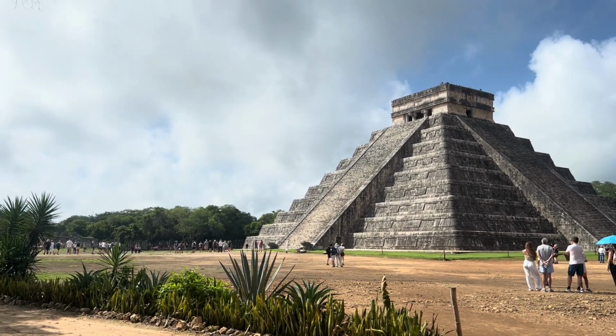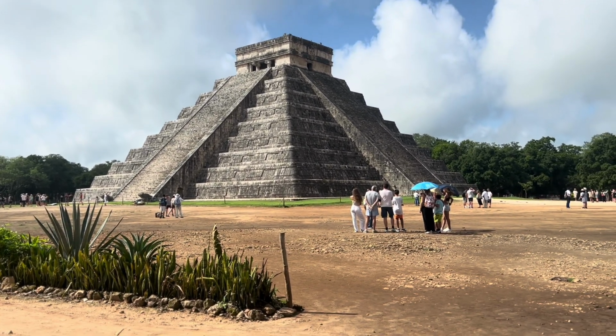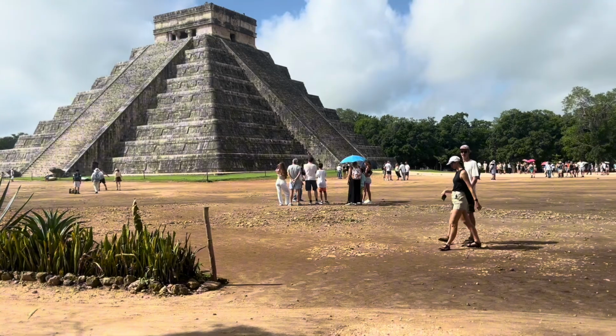This temple is in a perfect position. But we can see, you're gonna see the head, that's it. You're gonna see the head snake at the bottom.